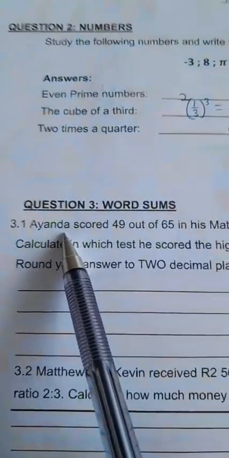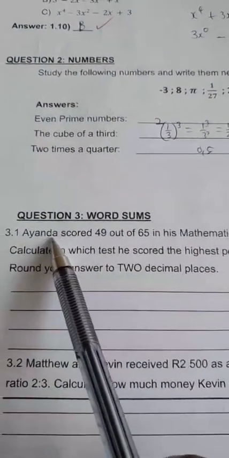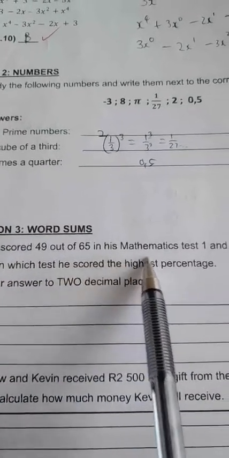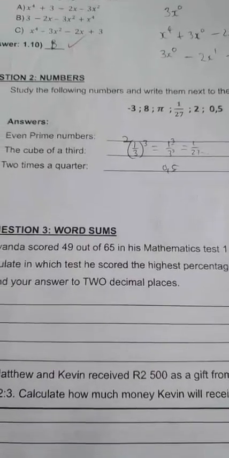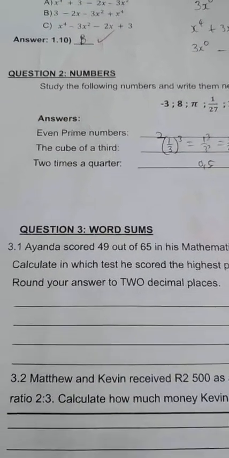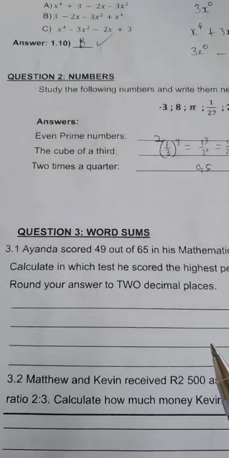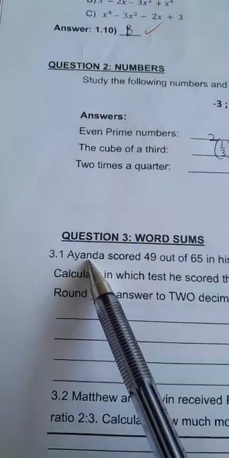Why is it so easy? Guys, this paper was the way it was, right? I scored 49 out of 65 in his mathematics test, and I am in no way saying that this is how your papers will be. I'm not saying that. This is just an example. Please don't get relaxed here. If you have been given material in your respective schools to practice a certain paper a certain way, please go ahead and do it, okay?